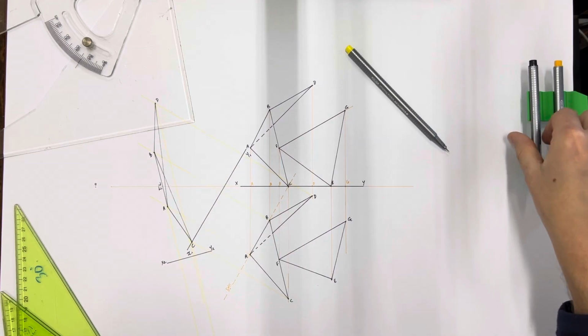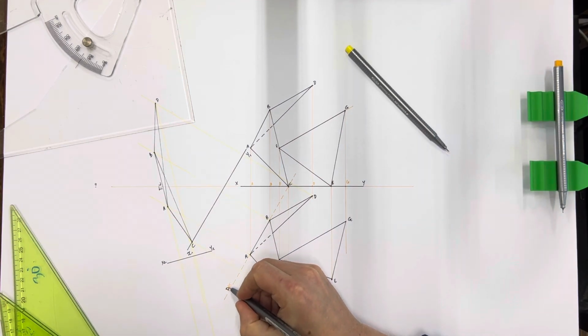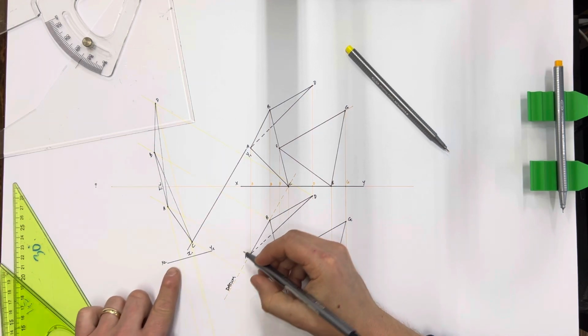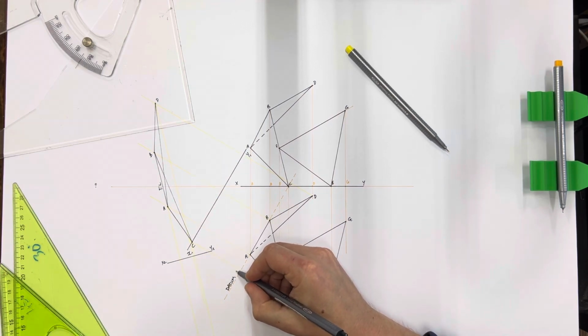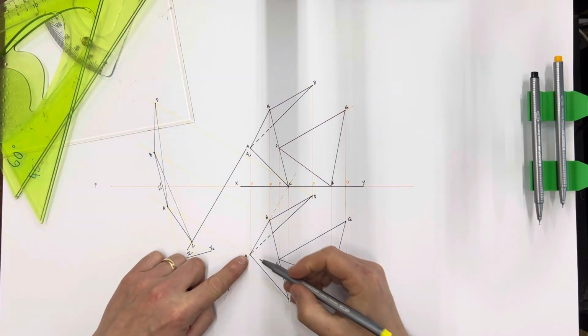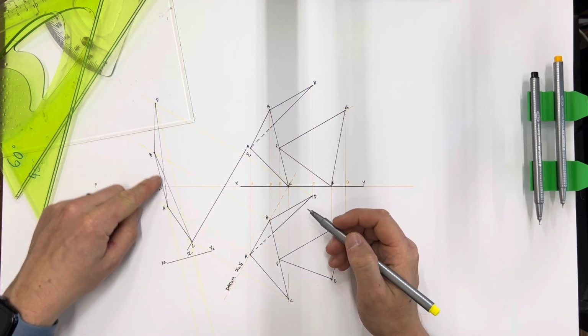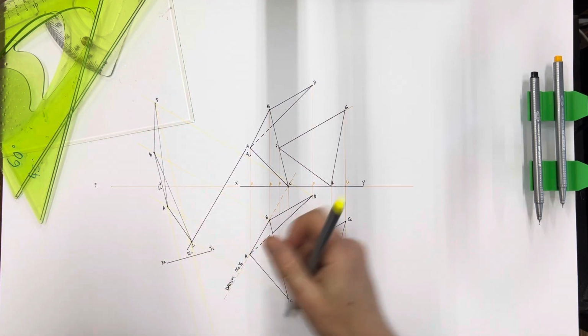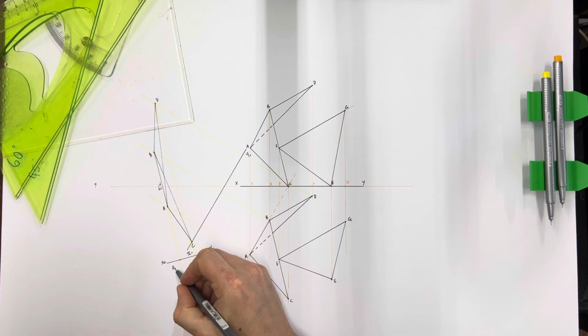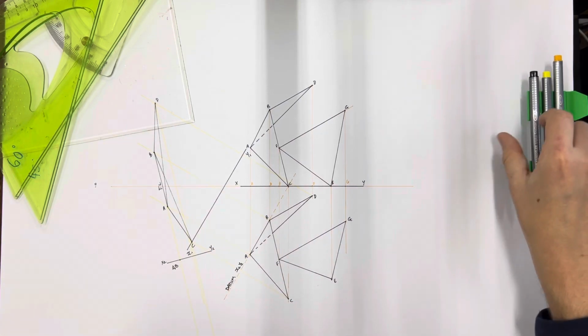In fact, I'll write that clearly in black so you can read that. D-A-T-U-M. I always like to label it, it's a datum for the X2, Y2 auxiliary. Okay, so A and B are on the datum line, therefore A and B have a height of 0. A, comma, B.